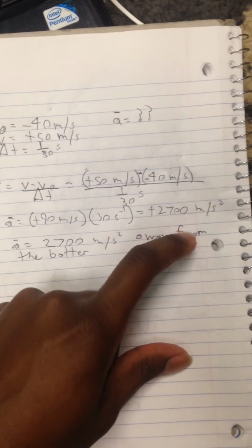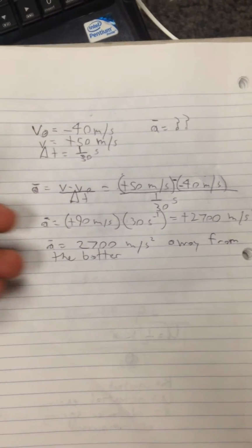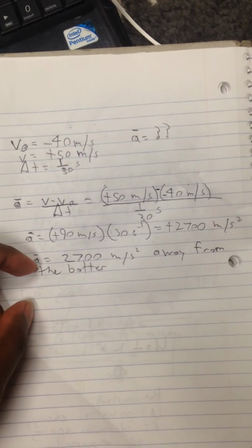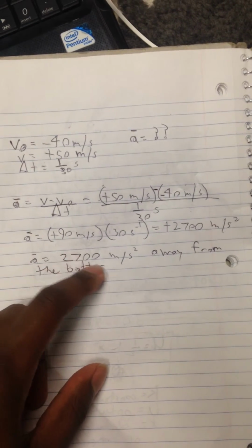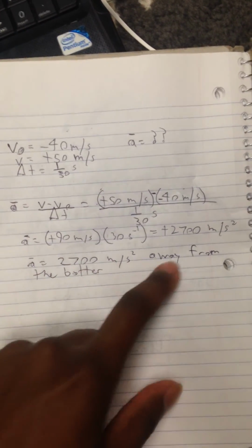But since this is a vector quantity, the direction is just as important. So you have to say that the acceleration was 2,700 meters per second squared away from the batter.